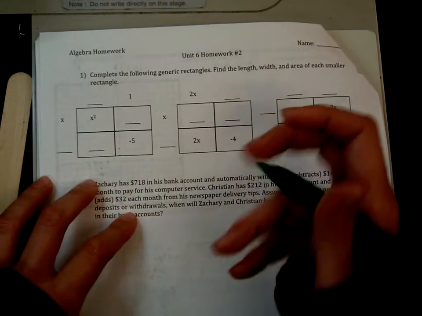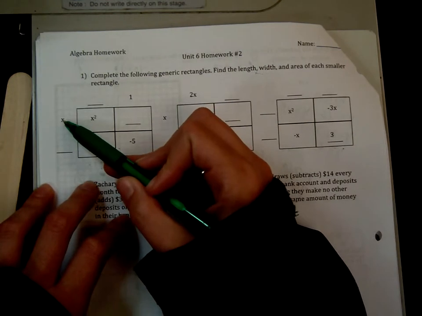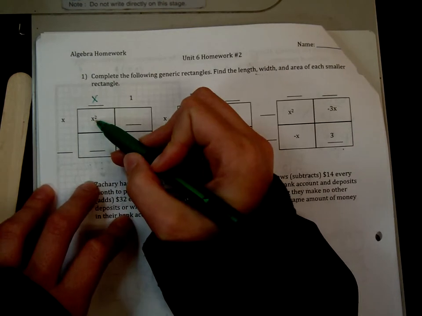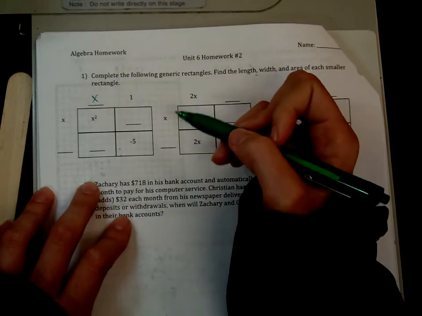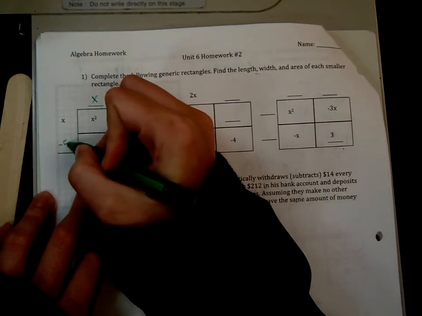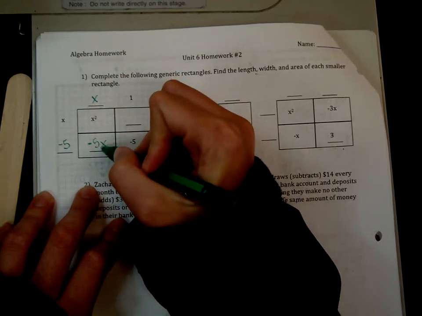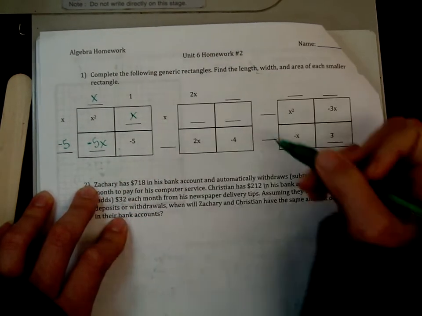Complete the following generic rectangles. Find the length, width, and area of each smaller rectangle. So I know x times x will make x squared. I have -5 here, so I need 1 times -5 to make -5. X times -5 is -5x. 1 times x is x.